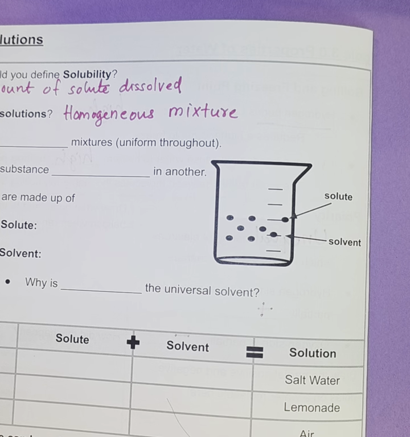Or if you have gold jewelry, okay? Gold jewelry has gold and copper in it. So those are called alloys, okay? All alloys contain metals mixed together. That is an example of a solution.